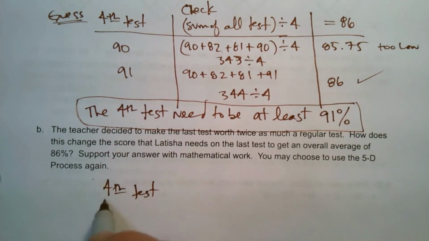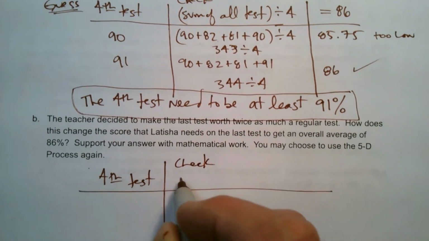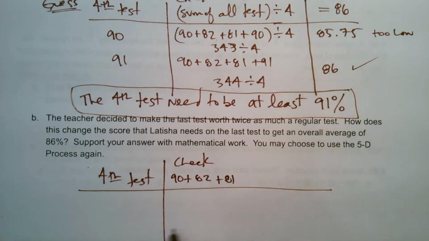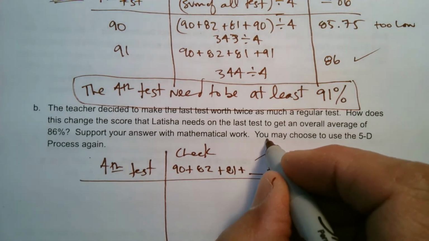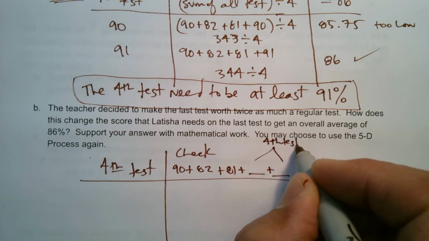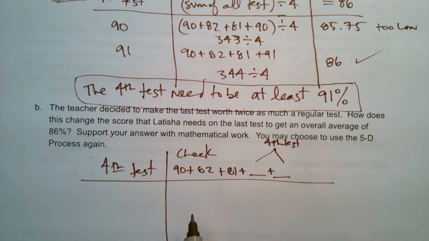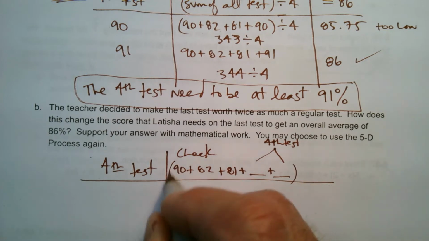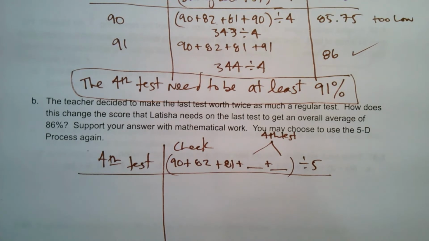So when we're doing our guess is our fourth test, and our check in this case is still going to be the 90 plus 82 plus 81. Those are the original ones, plus, and then I've got to add again the fourth test twice because it's going to be worth double. That's what that said. Right? So the last test is worth twice as much. So it's going to be worth double. So I'm going to put that as 2 times. And then take all of that and divide by 5 this time because there's 1, 2, 3, 4, 5 pieces of data. You see how that works?